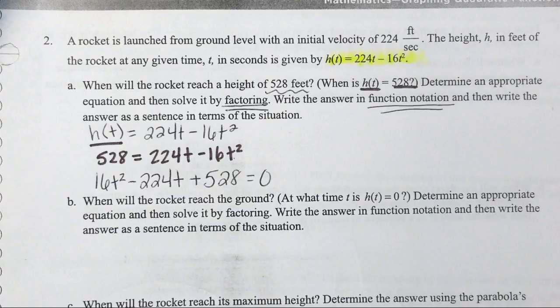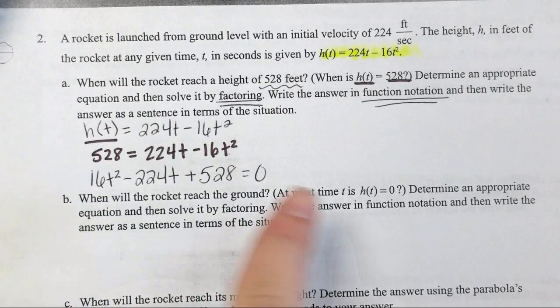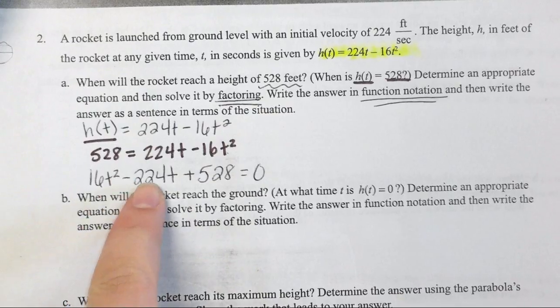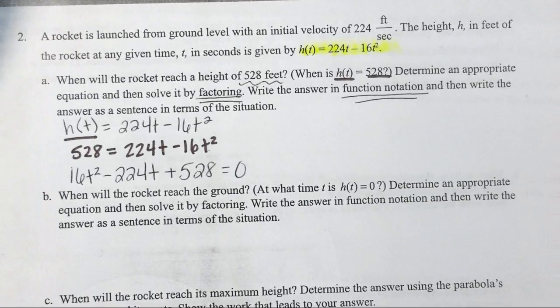Now, if I say all my words again, what I did is move the two people on the right to the left-hand side. So that one was negative, now he's positive. That one was positive, now he's negative. I'm moving them all over because now that they're all on one side, I can hopefully factor. What's the first thing we're supposed to do when we get to a factoring problem? Is there a GCF? So we need to figure out, is there a number that goes into 16, 224, and 528? 2, but we want the biggest.